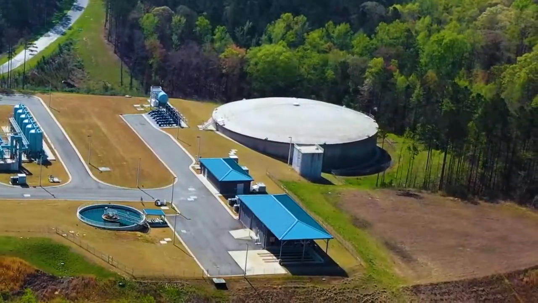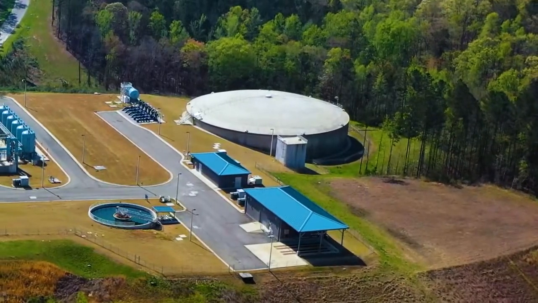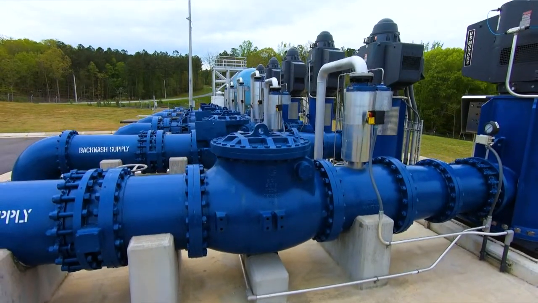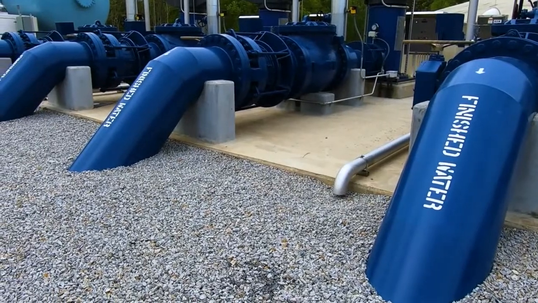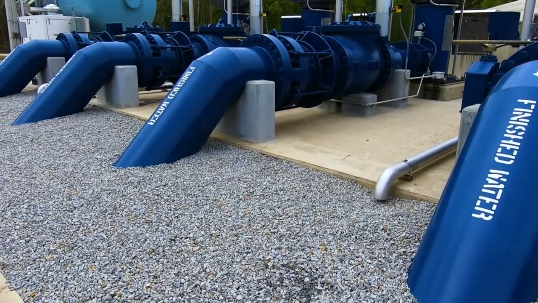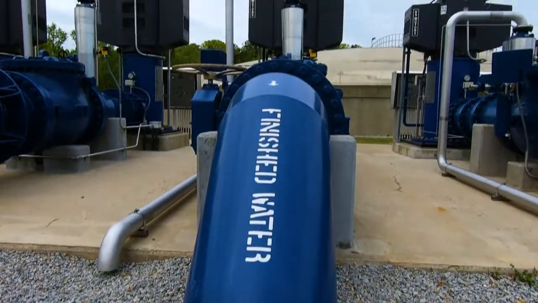So after the water has been through the filtration process and has been disinfected and fluoridated, then the water is stored in the clear well. From the clear well, the backwash water in the system uses the same water from the clear well as the high service pumps that are actually sending it down the new water main, transmission main, that goes all the way down 61 to the city of Dallas.